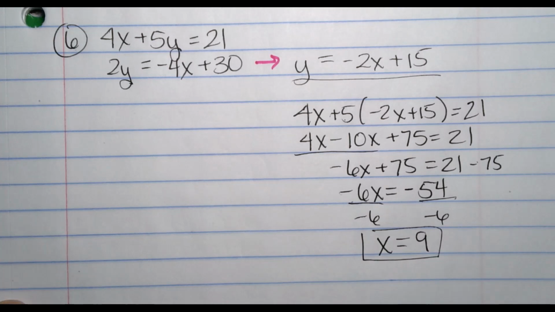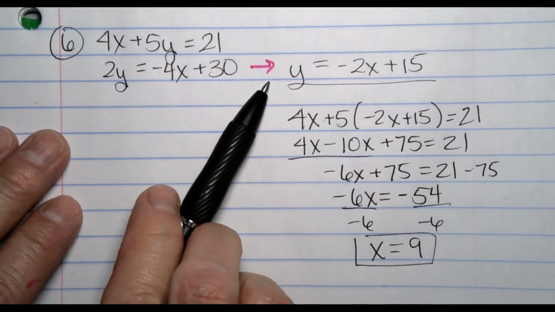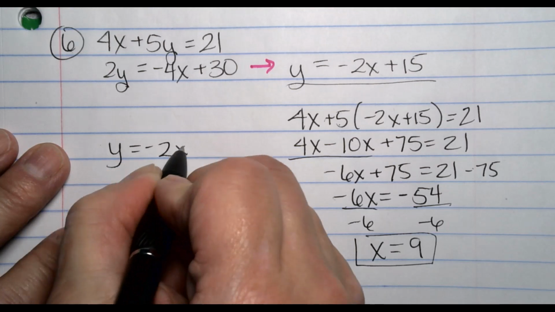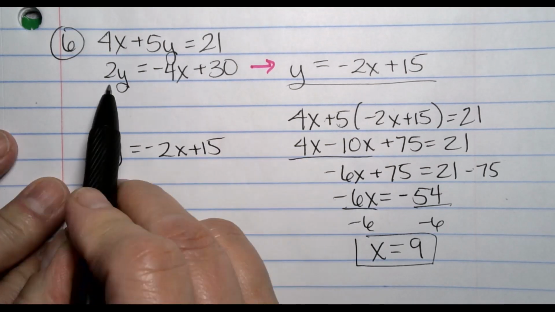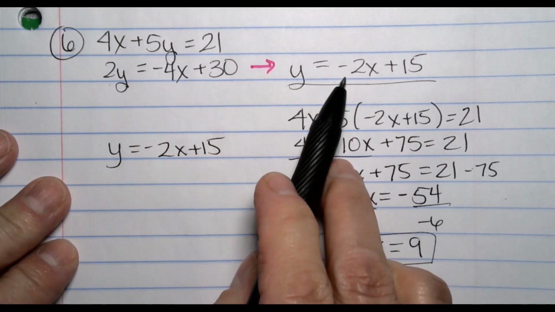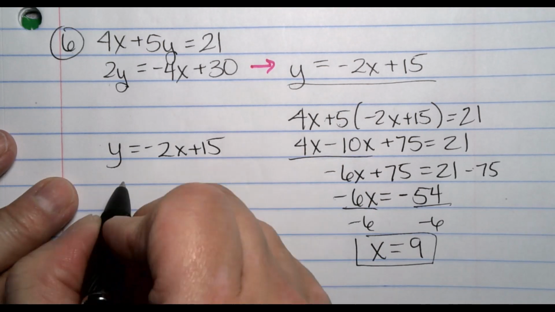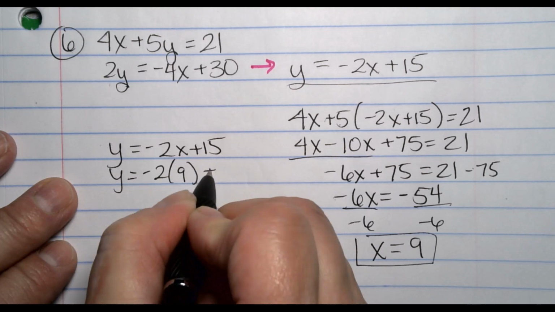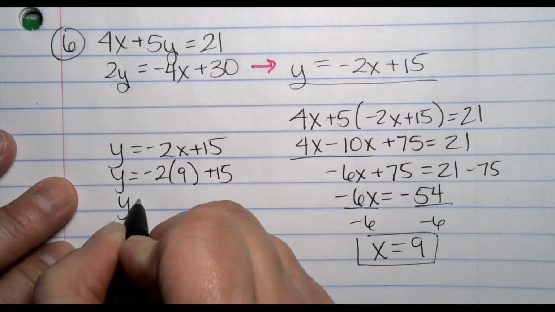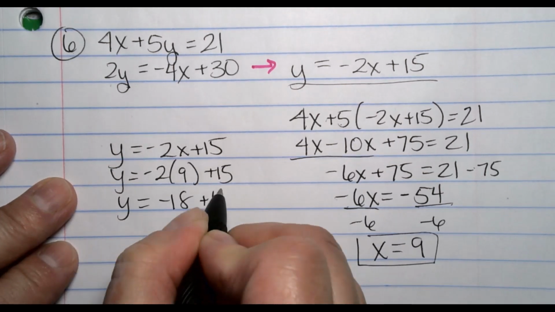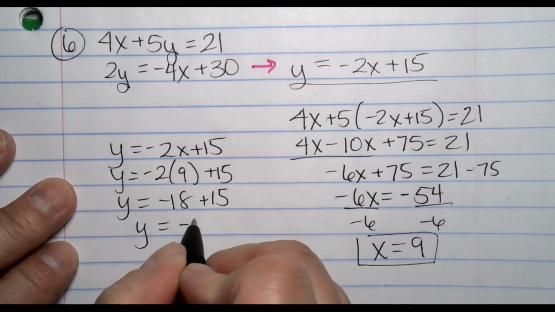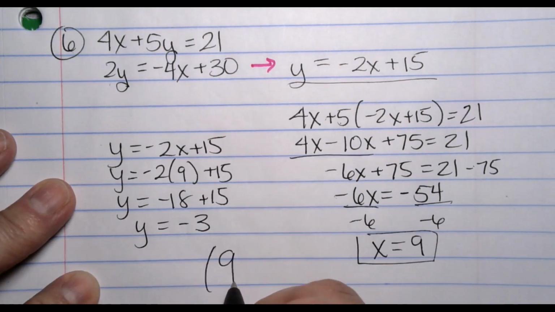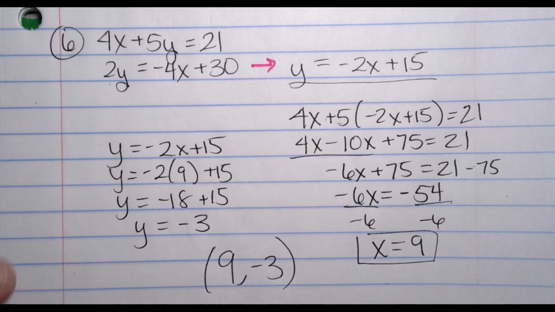All right, now we know what x is. I can substitute it back in here for y. Y equals negative 2x plus 15. I don't have to put it back into this one because this one is the same. I get y equals negative 2 times 9 plus 15. Y equals negative 18 plus 15. Y equals negative 3. So the answer is 9, negative 3. And that is all 6 problems.